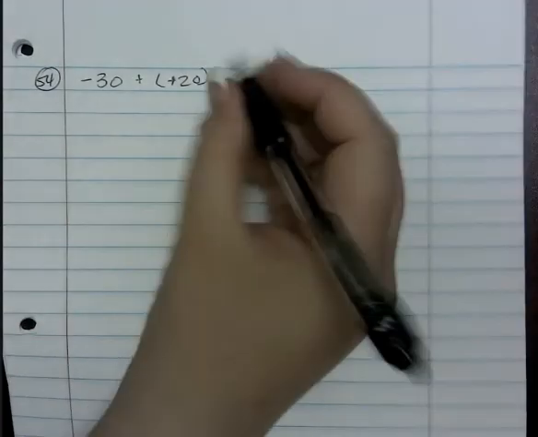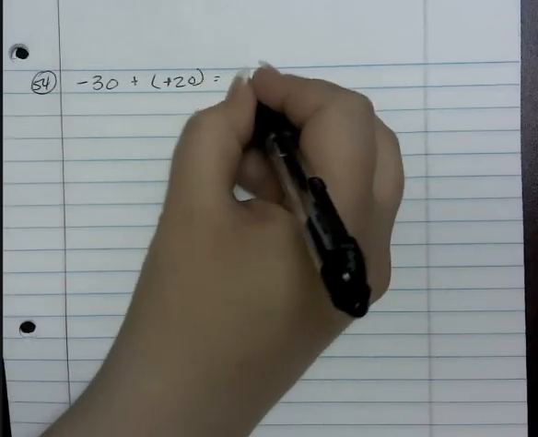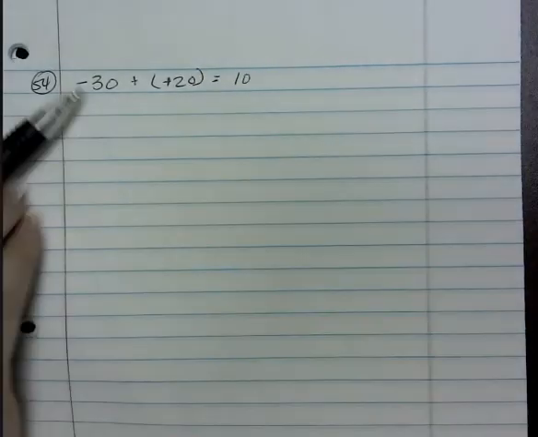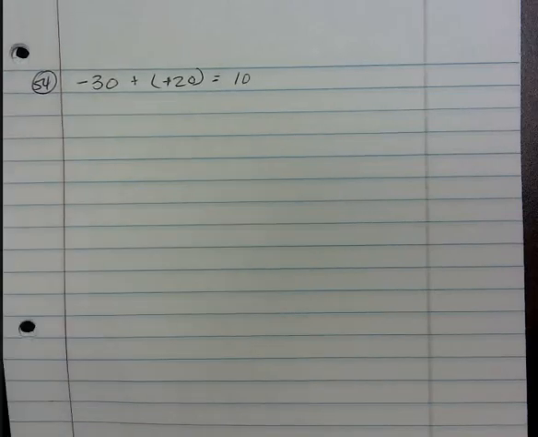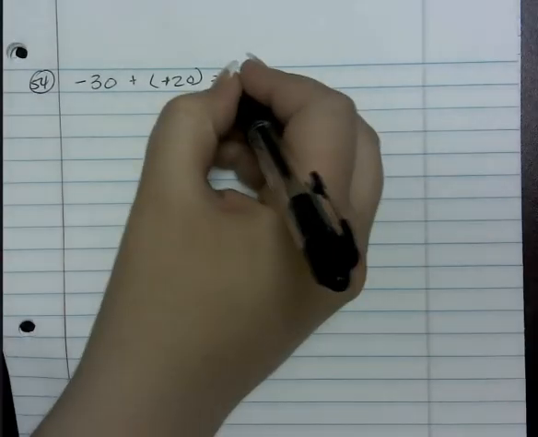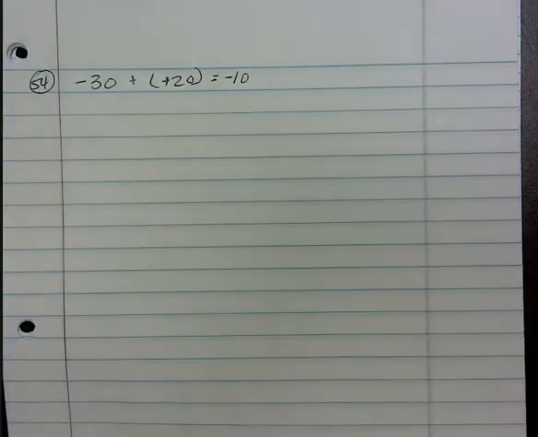So negative 30 plus 20. We're adding, our signs are different, so you subtract them. 30 minus 20 is 10, but this time 30 is larger than 20, but the 30 was negative. Since the 30 was negative, it was the larger number, that makes our answer negative.